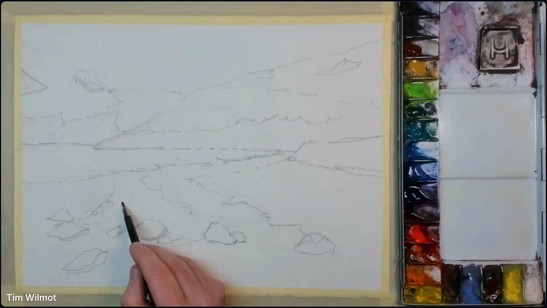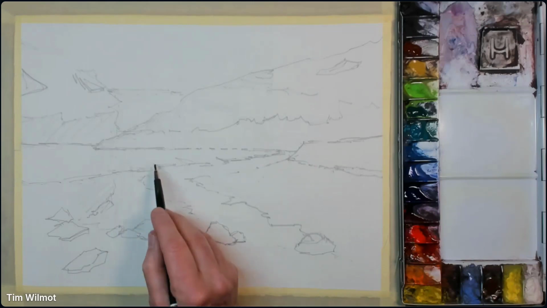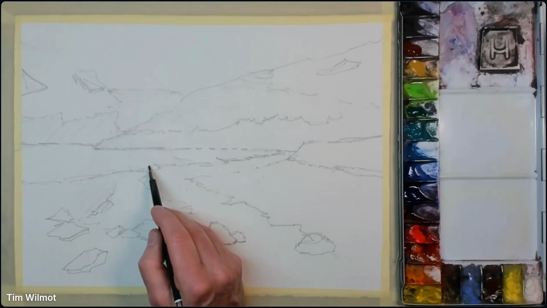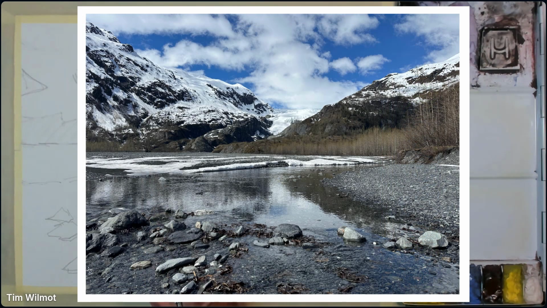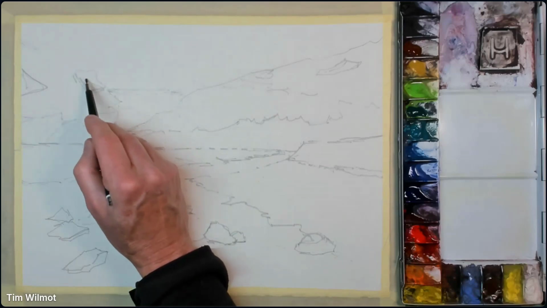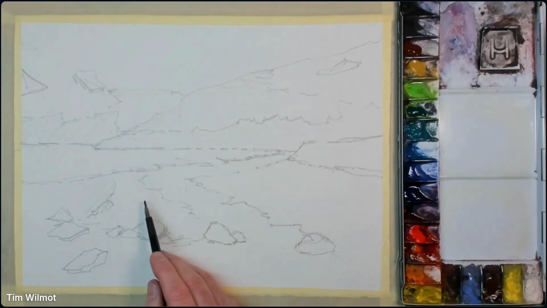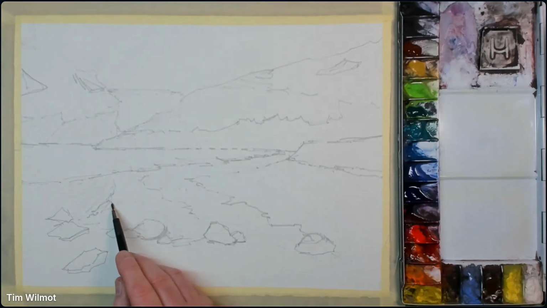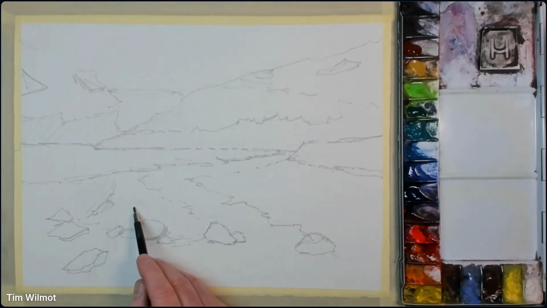Actually, we can't really see the top of that glacier, but as I said in the intro, I'm going to try and get the blue sky coming down to meet the snowy edge and that glacier, so that we might be able to see a little bit of a soft edge of the glacier, the top edge somewhere down here. It's going to be, yeah, somewhere where I'm mucking about with my pencil, somewhere down there.